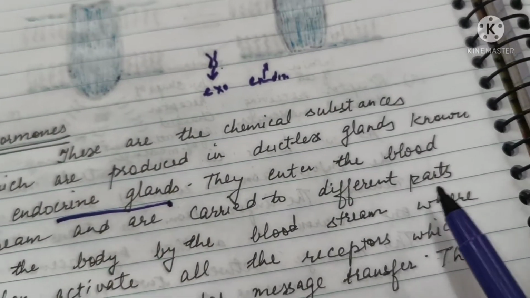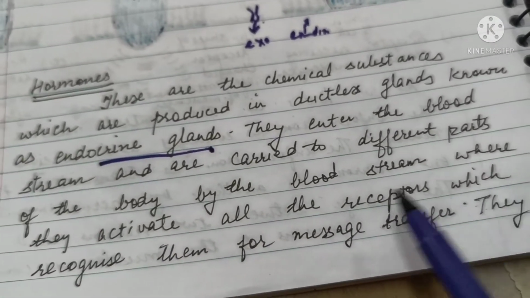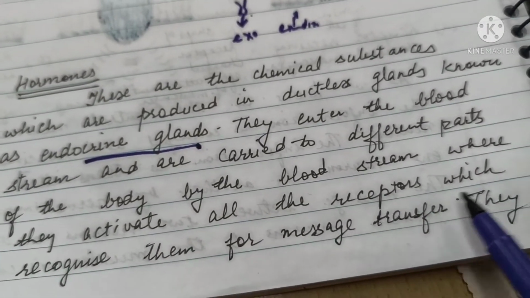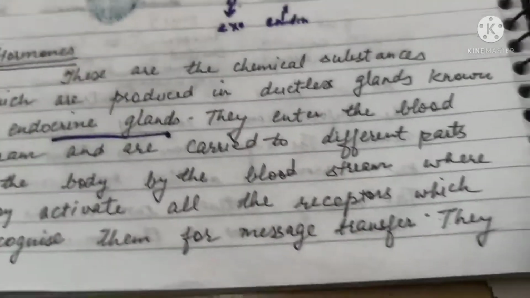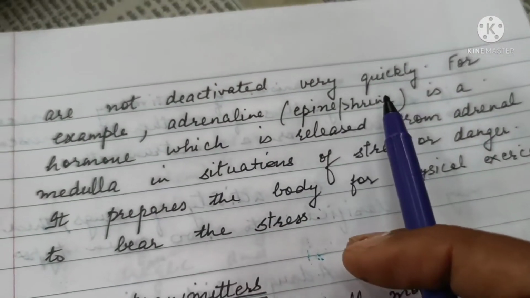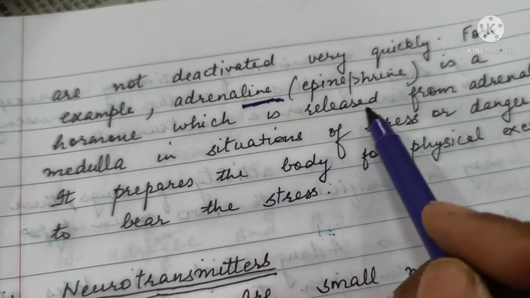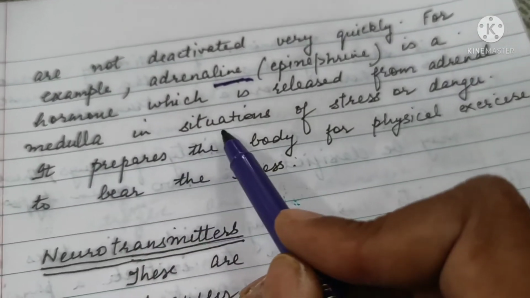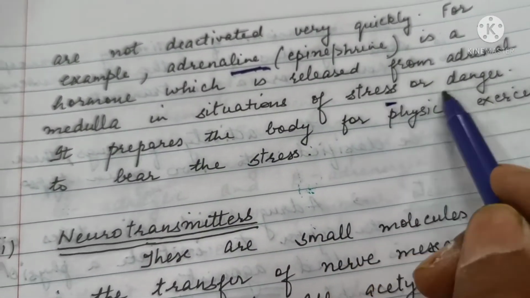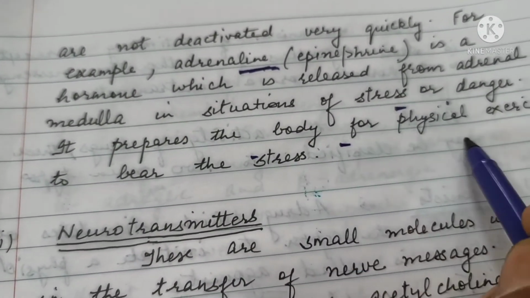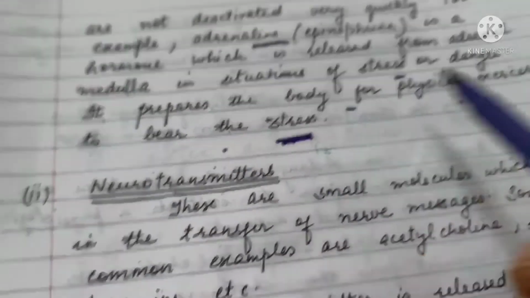They enter the different parts of the body by the bloodstream, where they activate the receptors which recognize them for message transfer. Then they are not deactivated very quickly. For example, adrenaline is a hormone which is released from the adrenal medulla in situations of stress or danger, and will prepare the body for physical exercise to bear the stress.